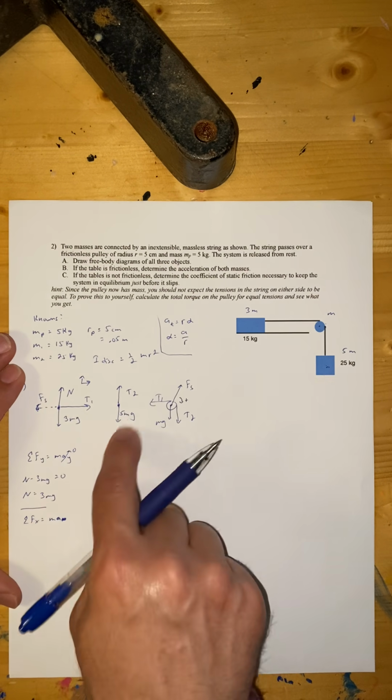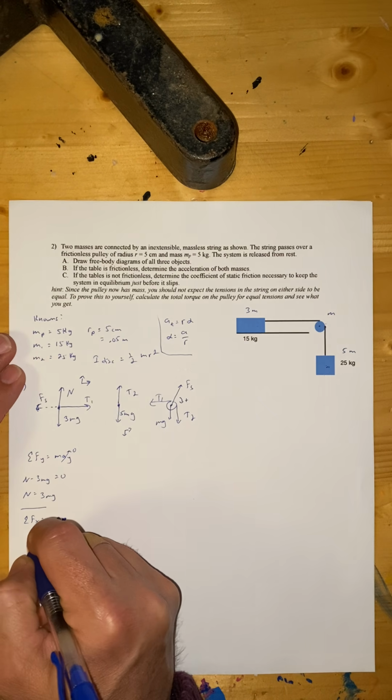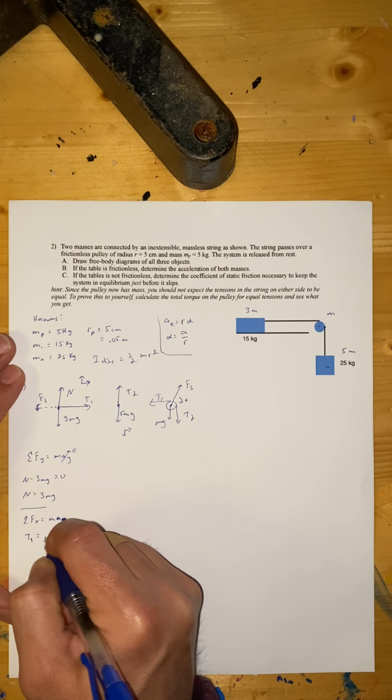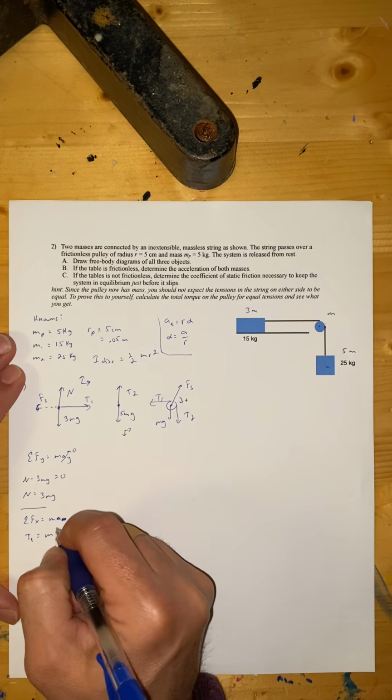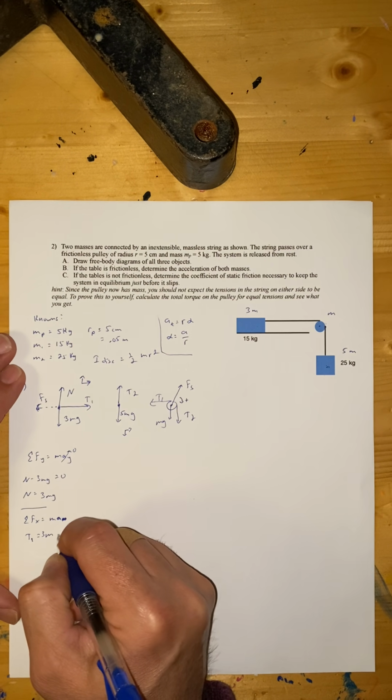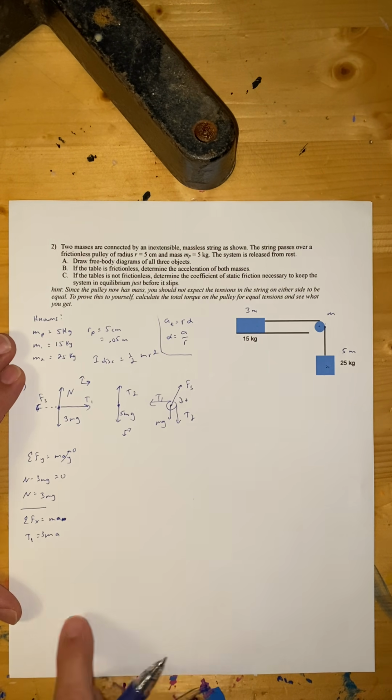If this is frictionless, I know it's going to accelerate. So when I unpack this, I get T1 is equal to, that's 3m a, right? This is 3m. So 3ma.